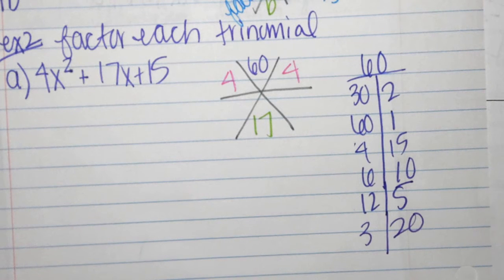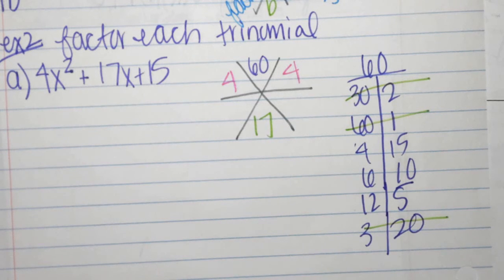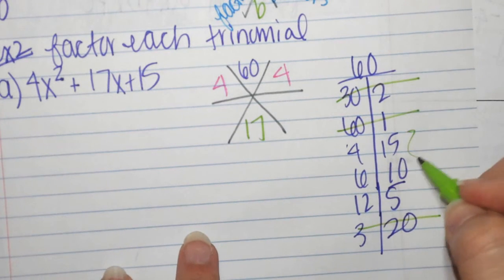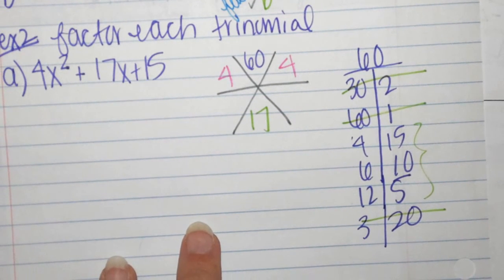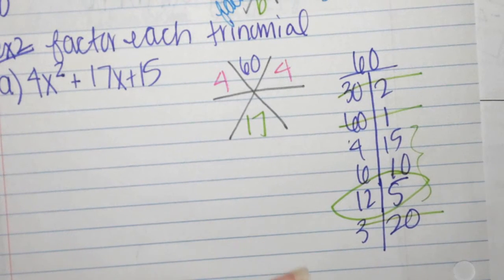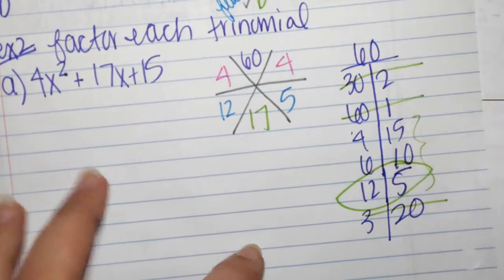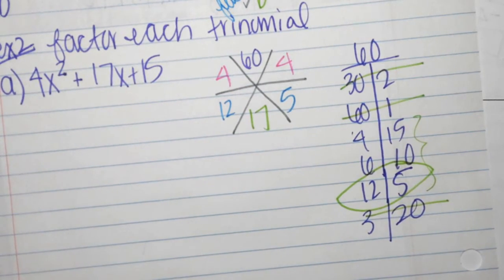Now, we need to find two numbers that add together to give us what? 17. So we know without a shadow of a doubt that it is not going to be 30 and 2, 60 and 1, or 3 and 20. Now, of our 3 right here, which adds to give us 17? Circle 12 and 5. Now, where does that go in our star? At the bottom. We write 12, we write 5. Does it matter which side I put them on? No.